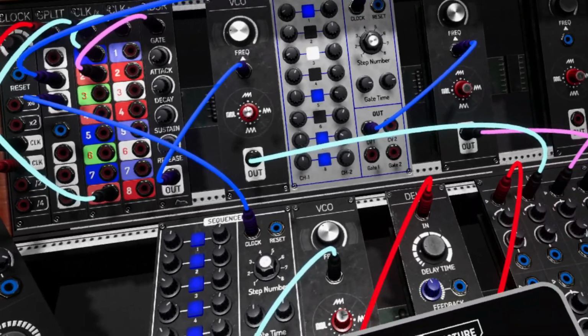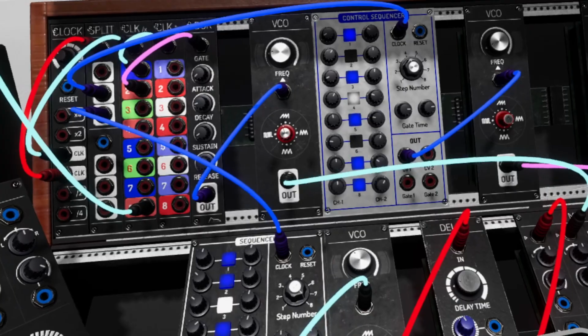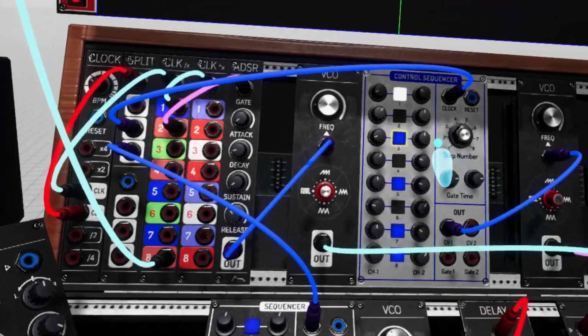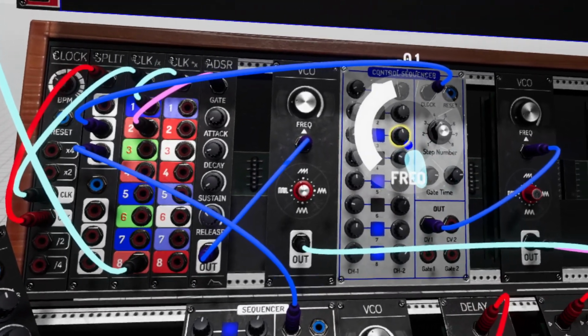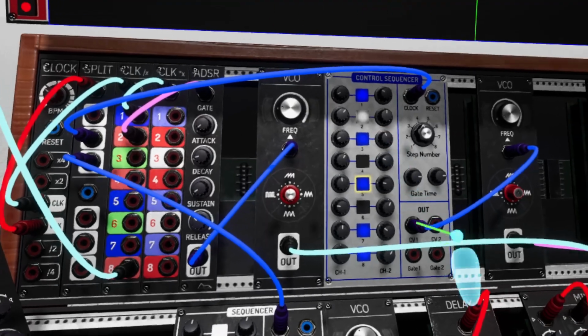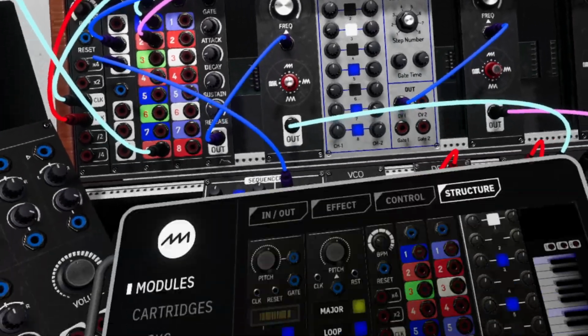So it's sort of creating that non-musical value instead of a sort of tuned it enough.